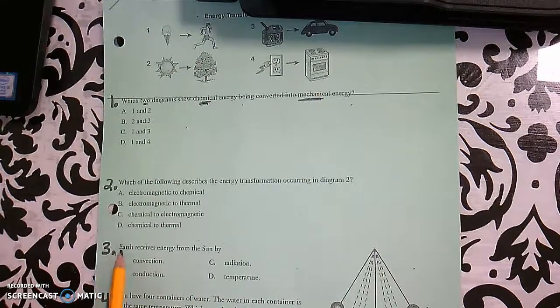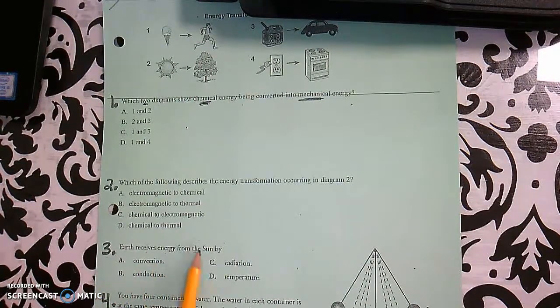Number 3, Earth receives energy from the sun by A, convection, B, conduction, C, radiation, or D, temperature.